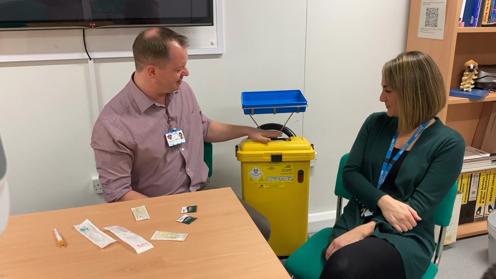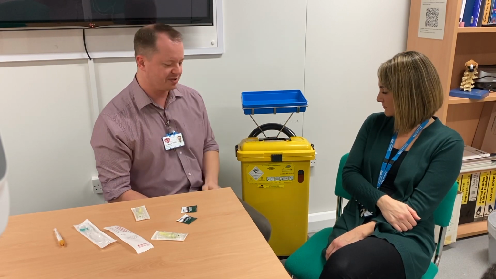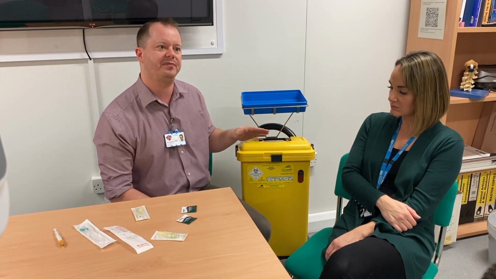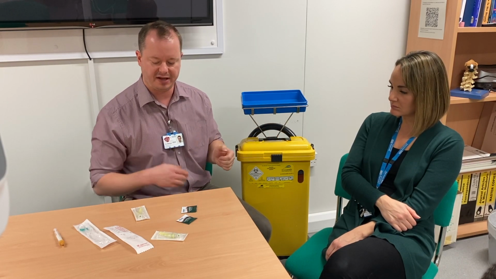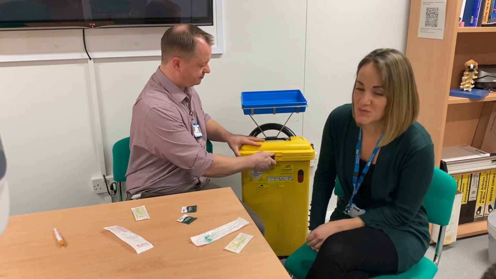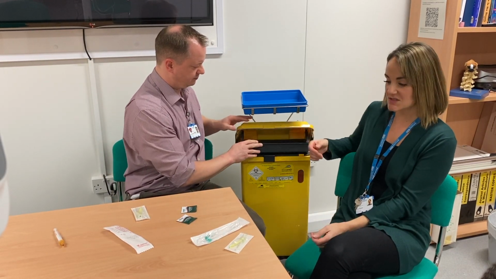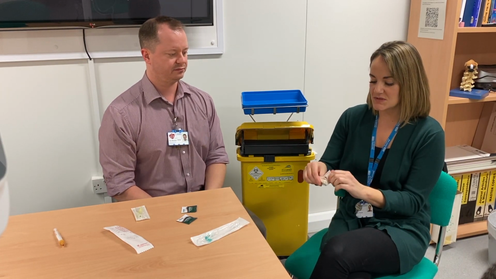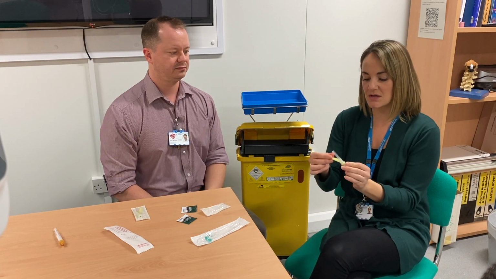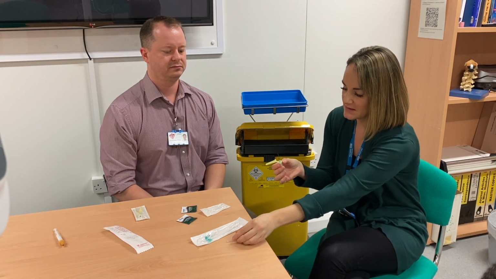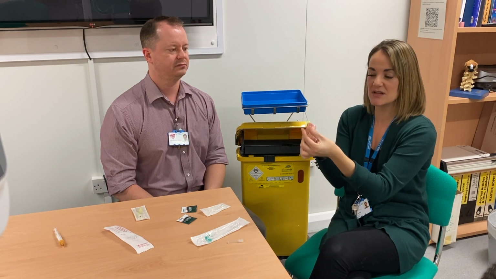Okay, that's your Sharp Smart device, so that's your sharp bin, and it should be with you every time you perform any skill that involves a sharp. There are some other things, I'll let Teeny tell you about those. Yeah, so Tom's talked about sharp safety and all the things we have, like the sharp bin, but all of our needles in the trust actually have a safety device on them. So I'm just going to take this lid off here. As you can see, this coming out here is like a little sheath.